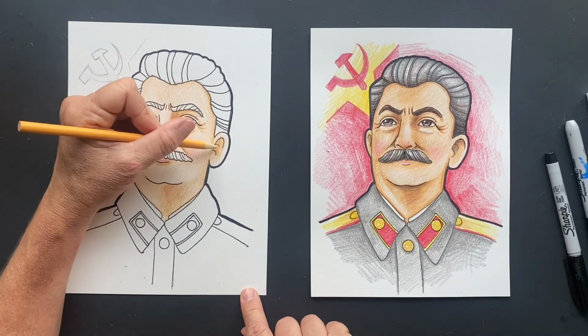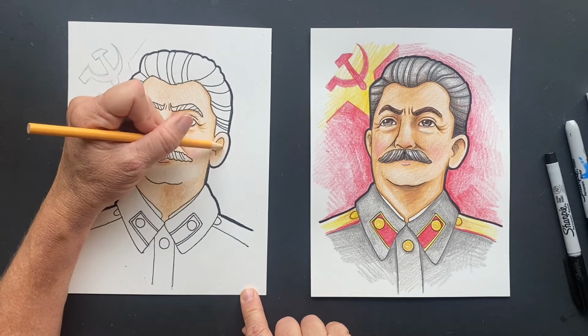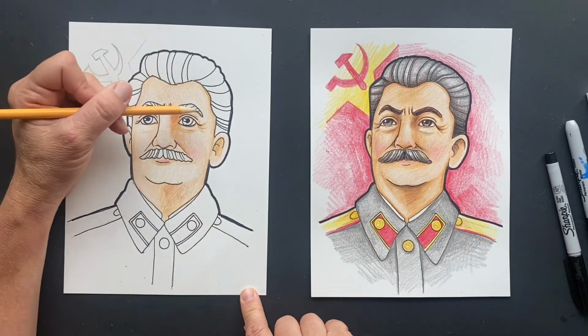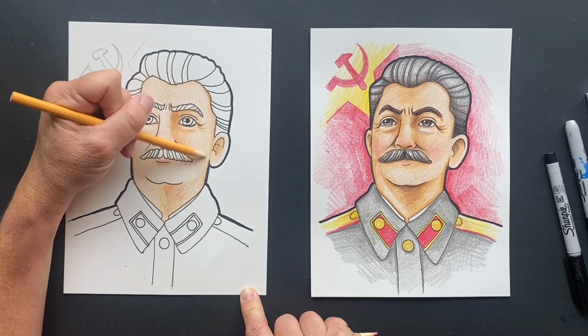Okay, what I did wrong on the ear, I made it look too puffy, so it's a little too cartoony, so you wanted to go thicker, but once you do it in Sharpie, that's it.